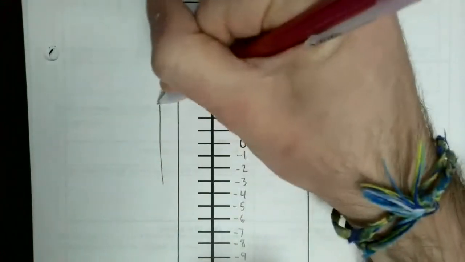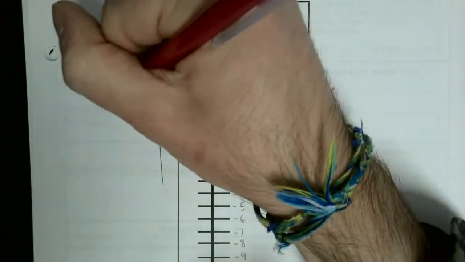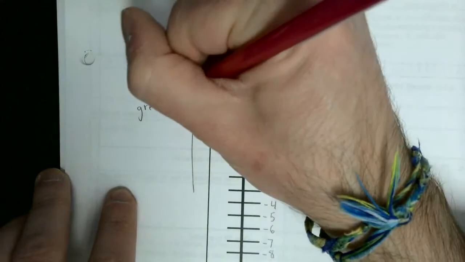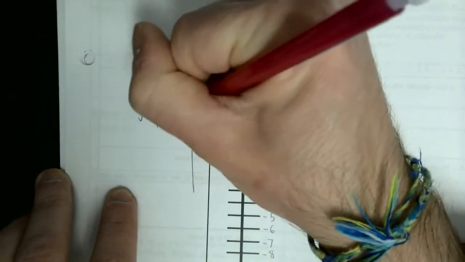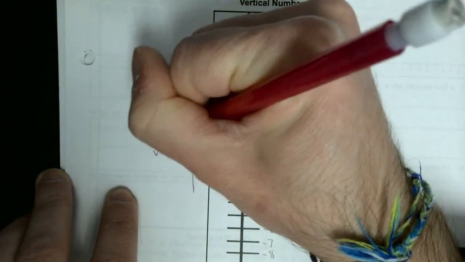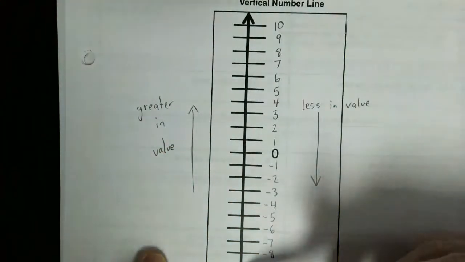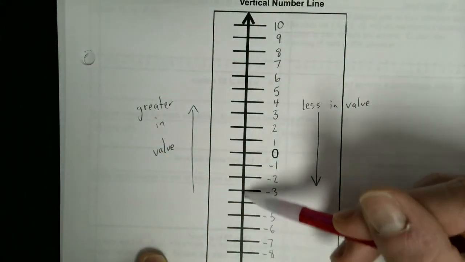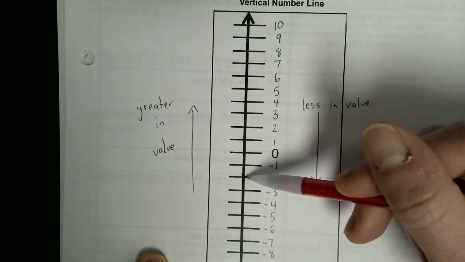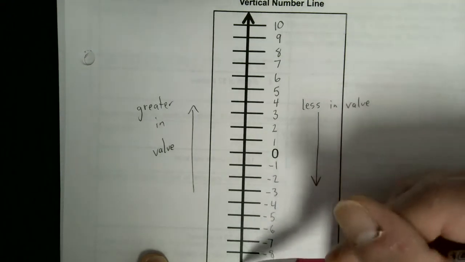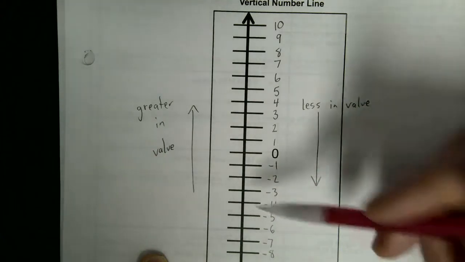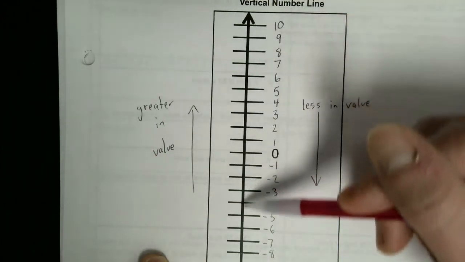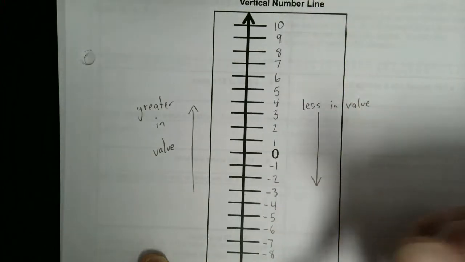So when you move down this number line, it's becoming less in value. When you go up this number line, it's becoming greater in value. So no matter where you start, if you start at negative 9 and you go to negative 8, as long as you're going up the number line, you're increasing in value. So to go from negative 9 to negative 2 is actually an increase, even though you're still in the negatives. If you're going from 10 to negative 3, again, you're decreasing in value as you go down the number line.